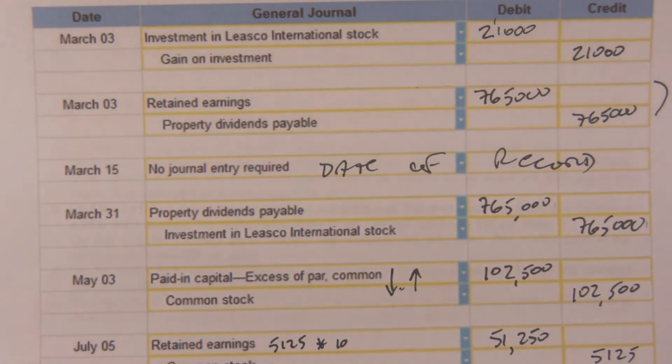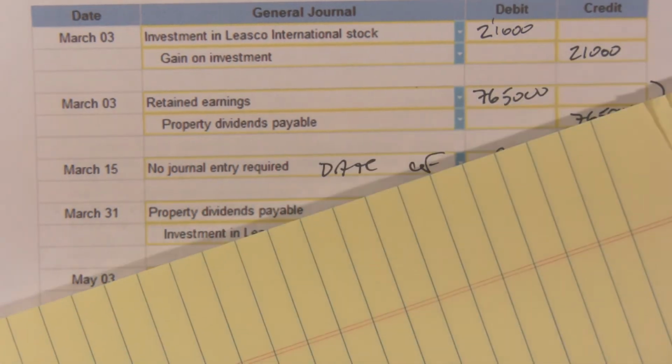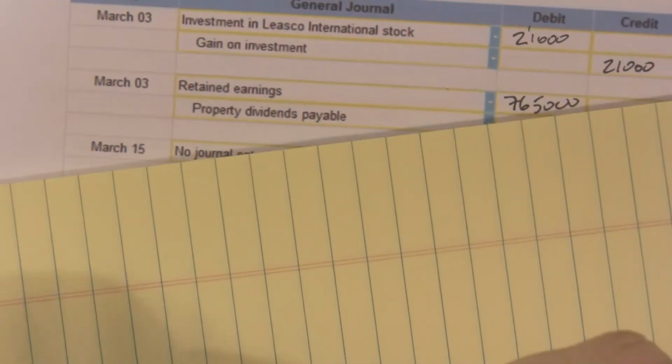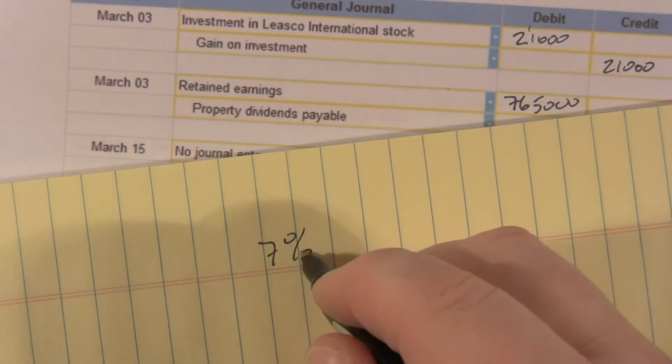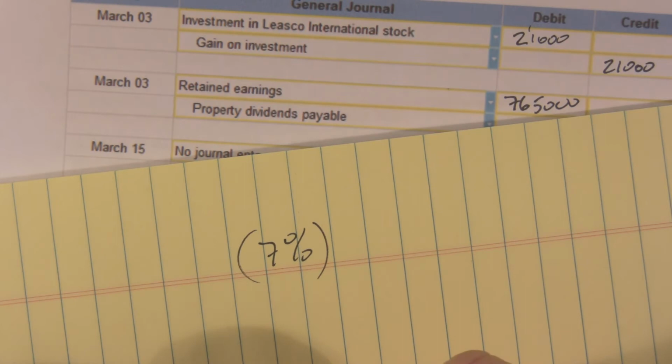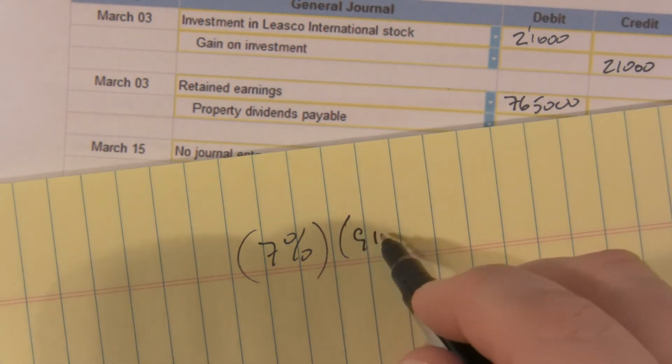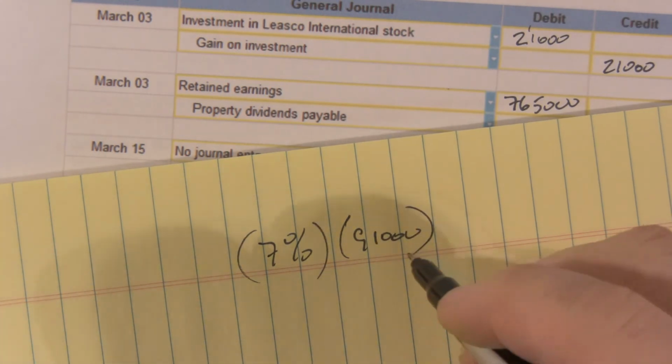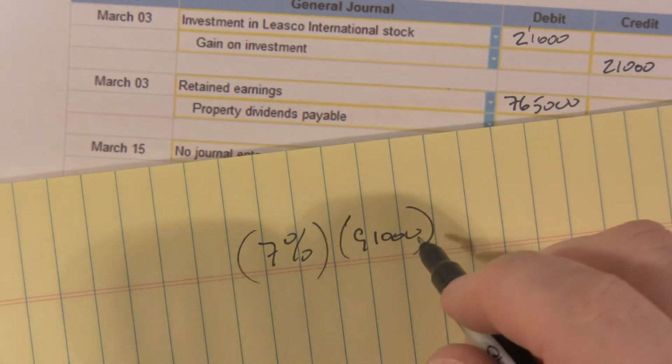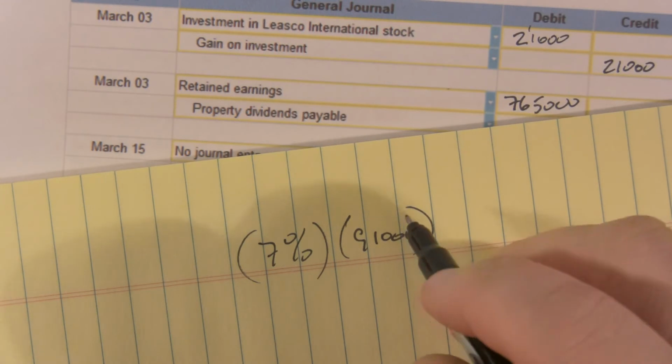So, looking at my notepad again here, we have 7% preferred. And how many shares do we have out? We have 91,000 shares out, and that's at $1 par.